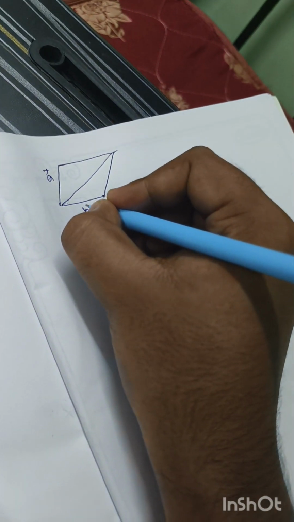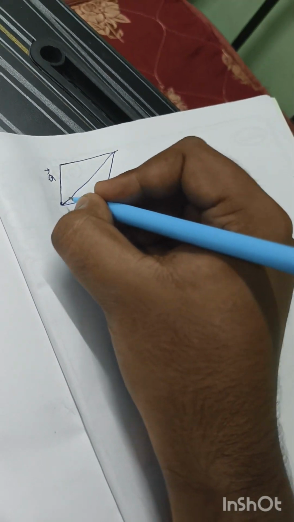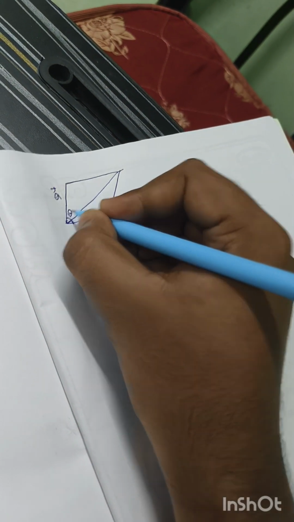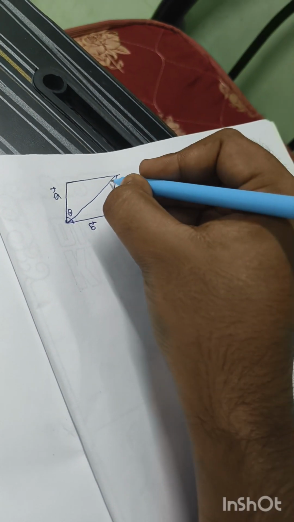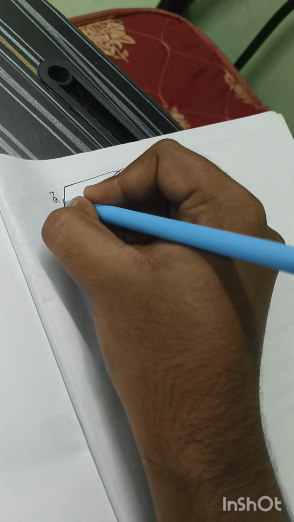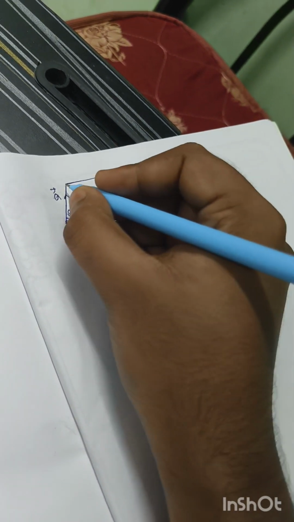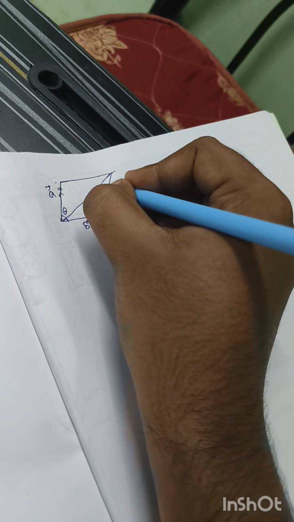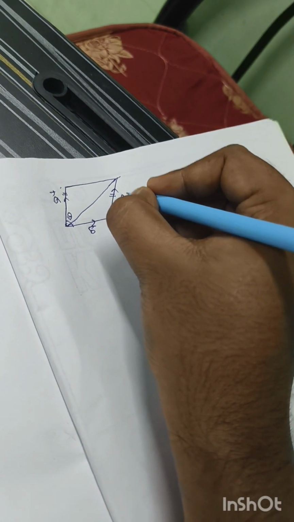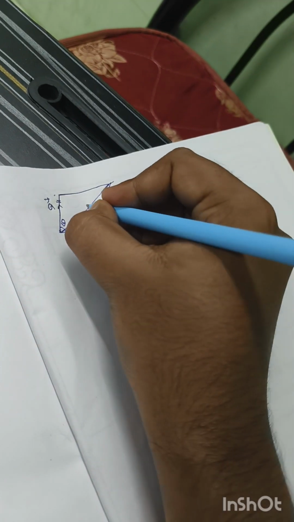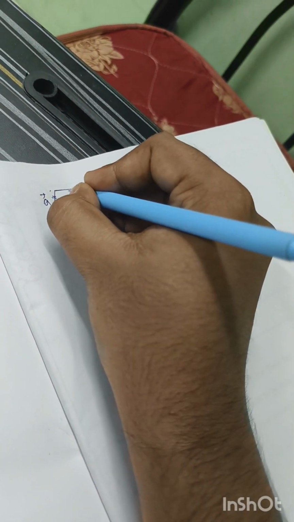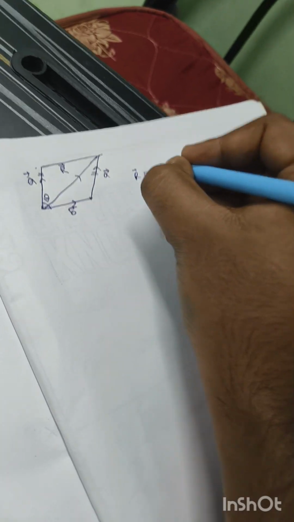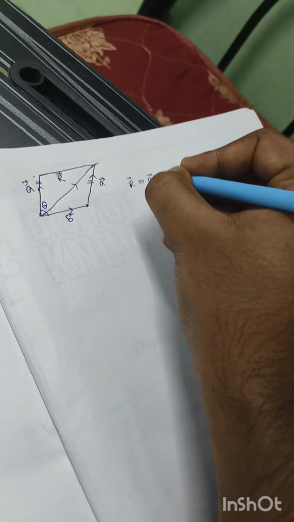Suppose vector A and vector B originate from the same point and the angle between them is theta. So now we can see that this side and this side are parallel and equal vectors. Then this A and this is R for the summation vector. We can easily see R vector is equal to A vector plus B vector.